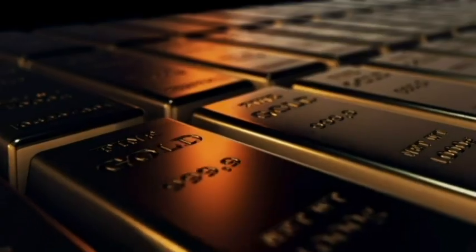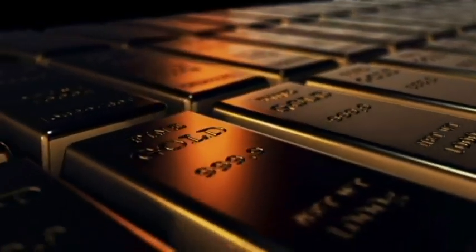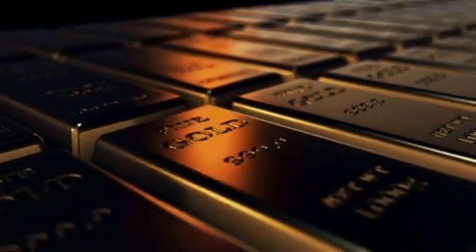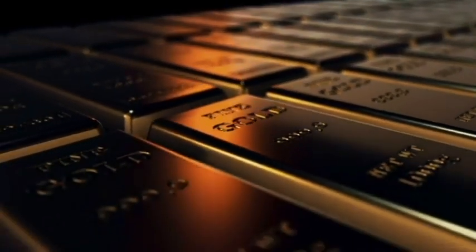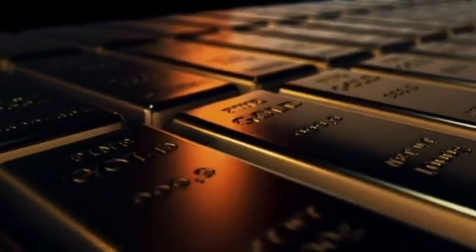I do want to jump to the next question. So again, this is a very common misconception. Bitcoin has no intrinsic value. Gold can be used in jewelry. It can be used in electronics and industrial uses. Bitcoin, it's just information, has no industrial or intrinsic value. What's your response to that misconception?